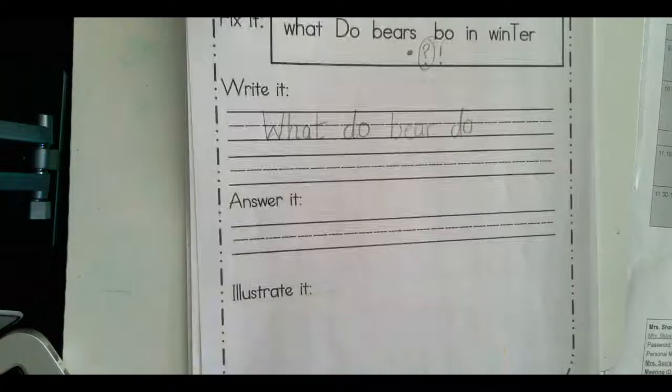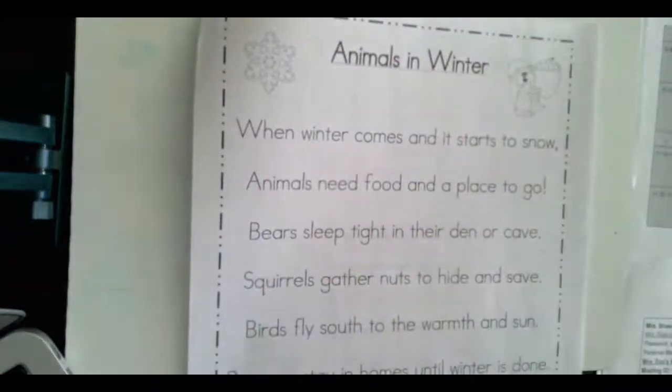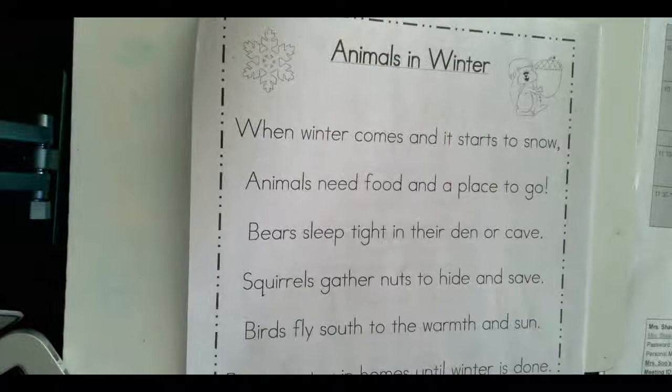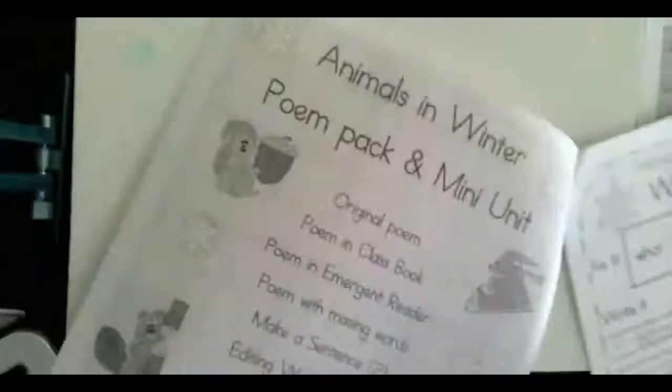Now you're going to answer it. What do bears do? Do they migrate? Do they adapt? Do they hibernate? You're going to write that. And you're going to be able to find the word hibernate, or I guess it's going to say sleep here, but that means hibernate. So if you want to be really tricky, you can write hibernate. And then you're going to illustrate it. So that means drawing a picture of a bear sleeping.